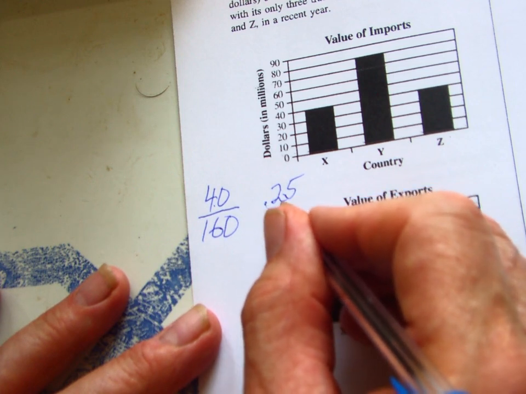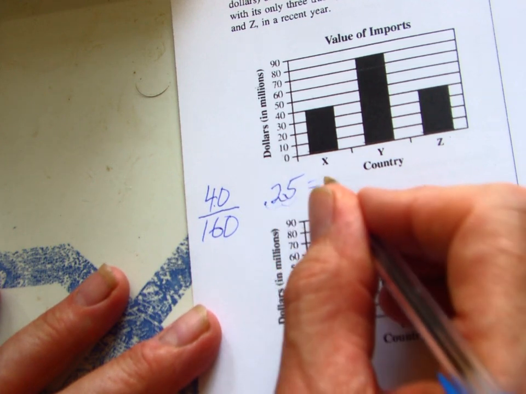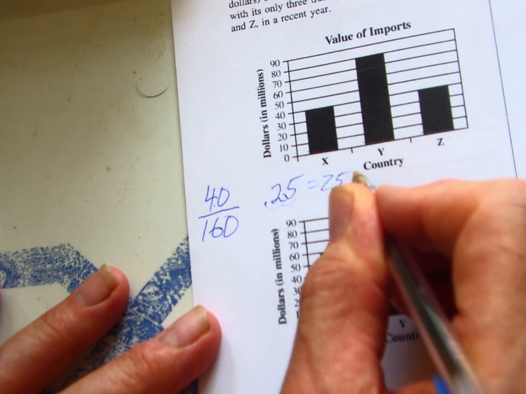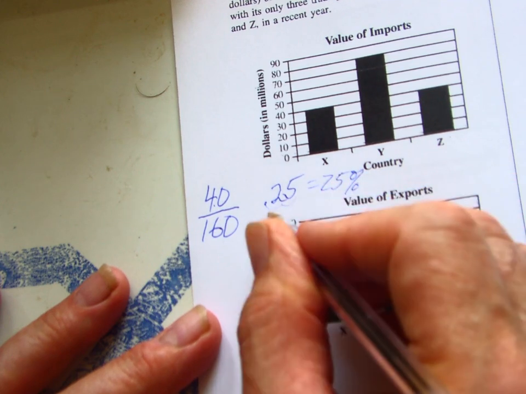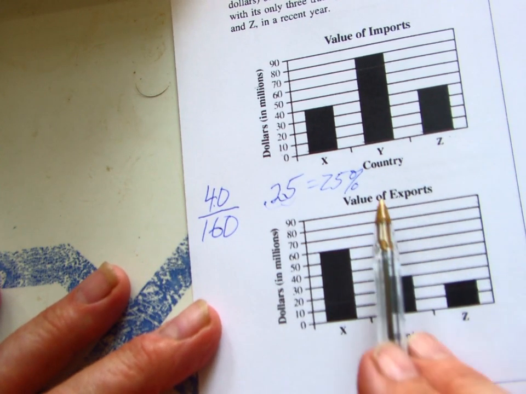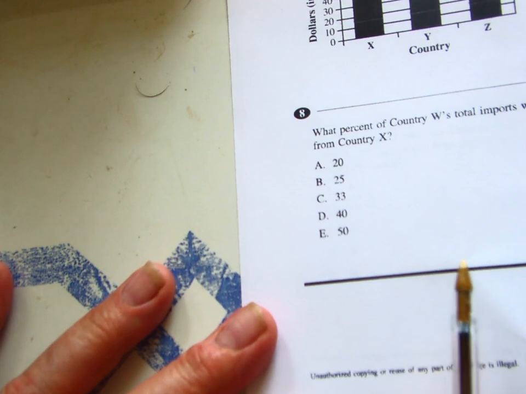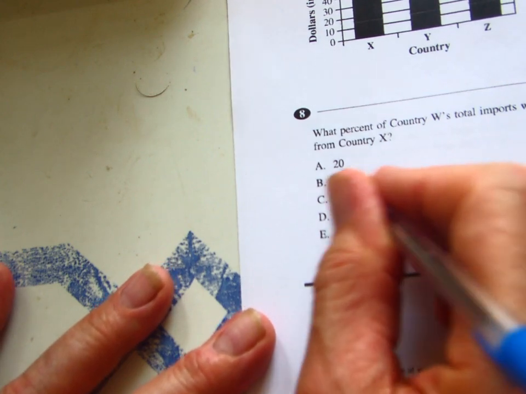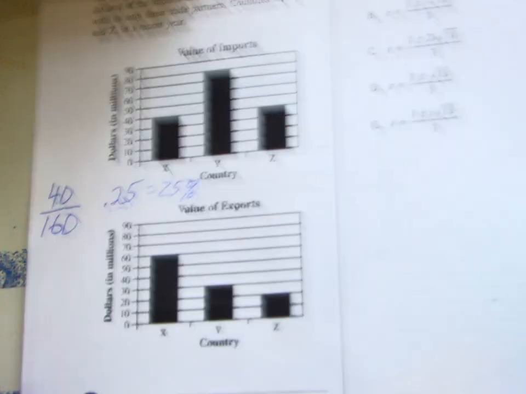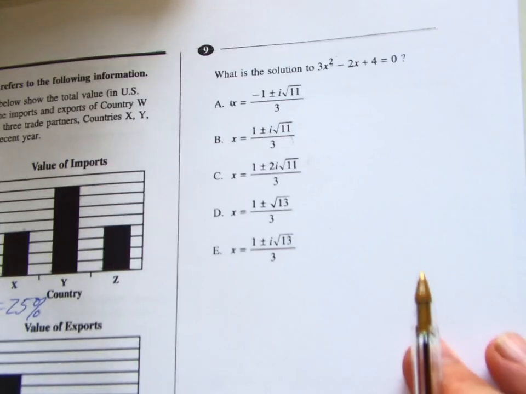You multiply by 100, you move the decimal point 2 places. That's equal to 25%. 1 quarter is 0.25 is 25%. Okay? Is that down there as an answer? Yes, it is, B.